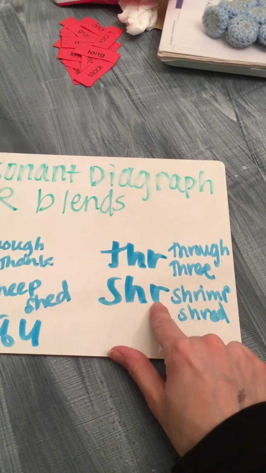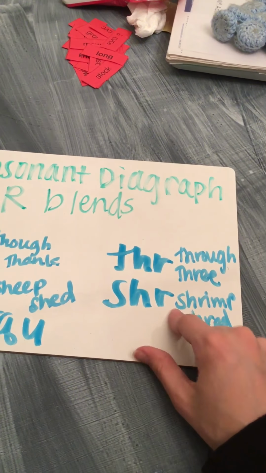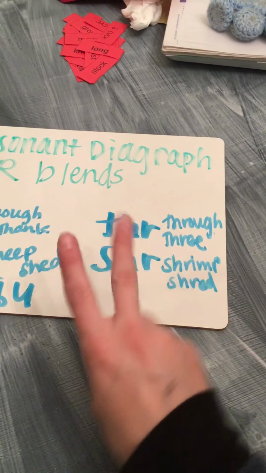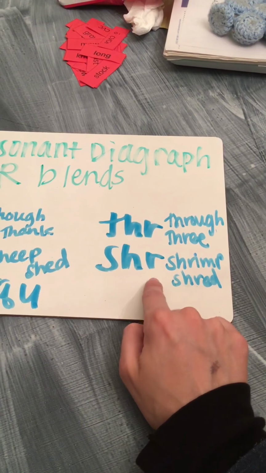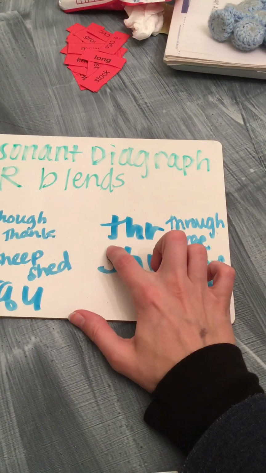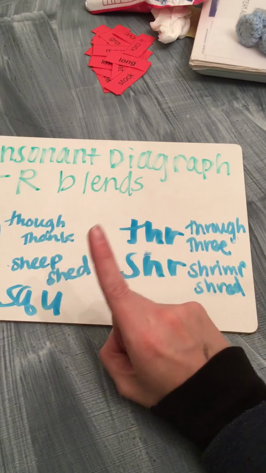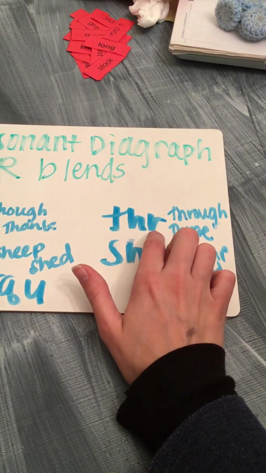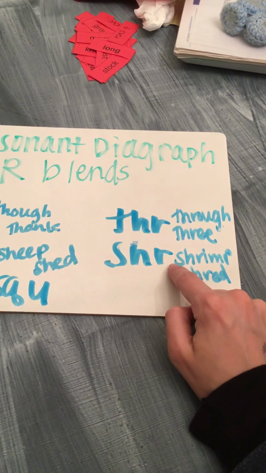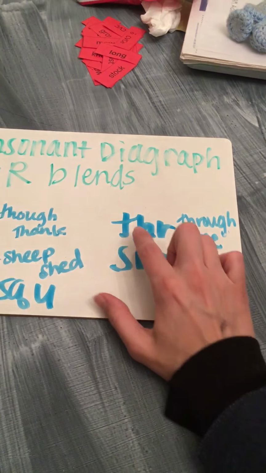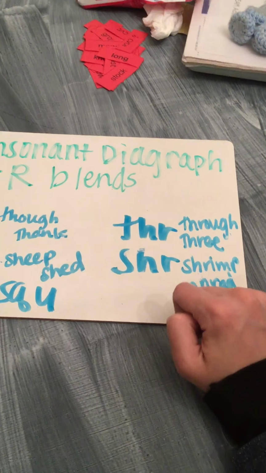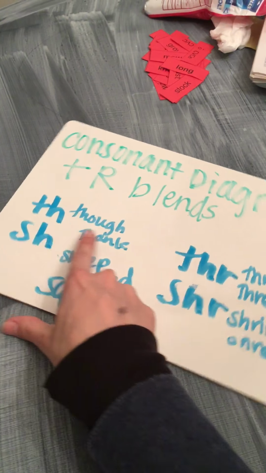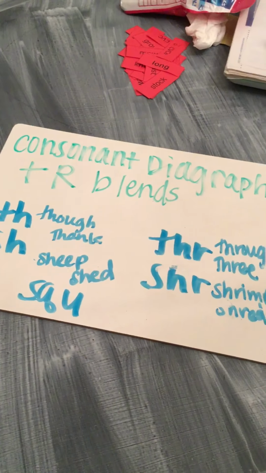So the trick is to recognize that when we have a THR and SHR, they're not all one sound. So be careful when we say these words, we want to hear the two sounds. Now there are three letters, but remember these letters make a digraph, which is one sound. So we are going to hear two sounds when we say these. We're going to hear that sound versus thank and sheep when there's not that.